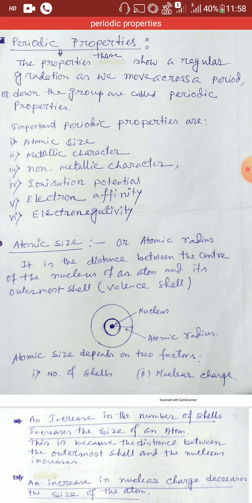So in one word, the properties of an element which show a regular gradation or variation, that is increase or decrease, across a period, from left to right, or down the group, from top to bottom.